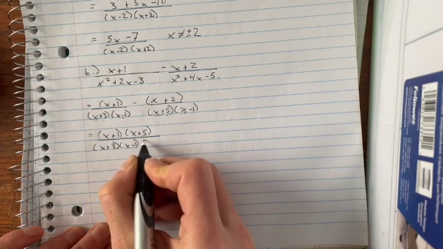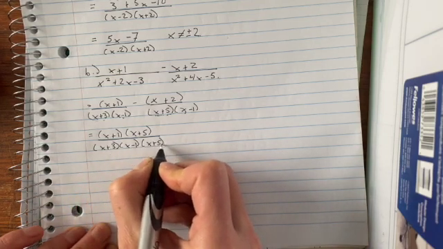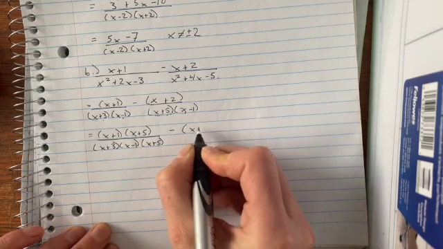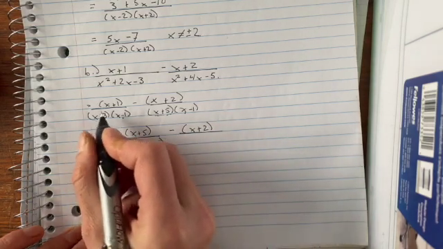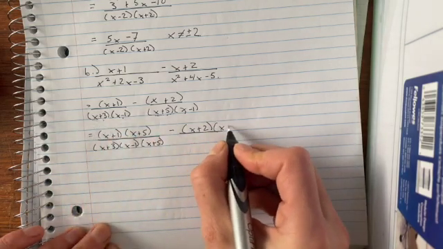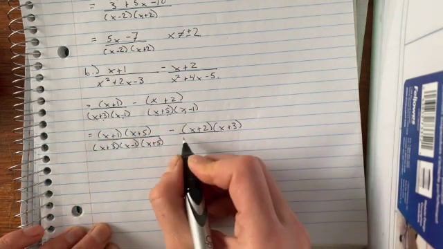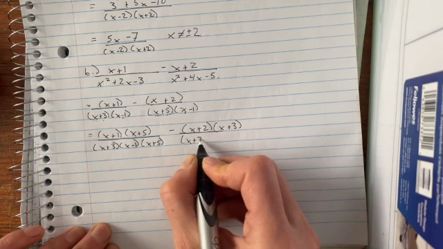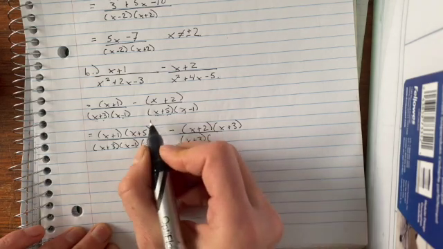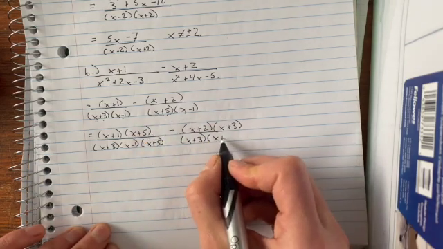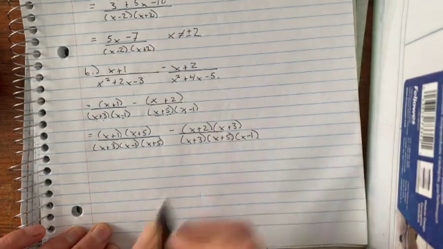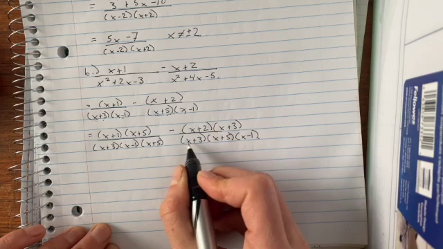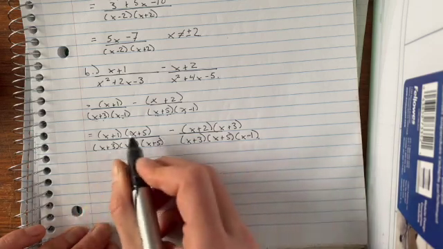(x - 1)(x + 5), minus (x + 2). It's different for this term, so we're going to multiply that, and we're going to do it on both the top and the bottom. Order doesn't matter in multiplication, so stick it in wherever you want. Okay, so now I have the same denominator because all these factors show up in both terms.